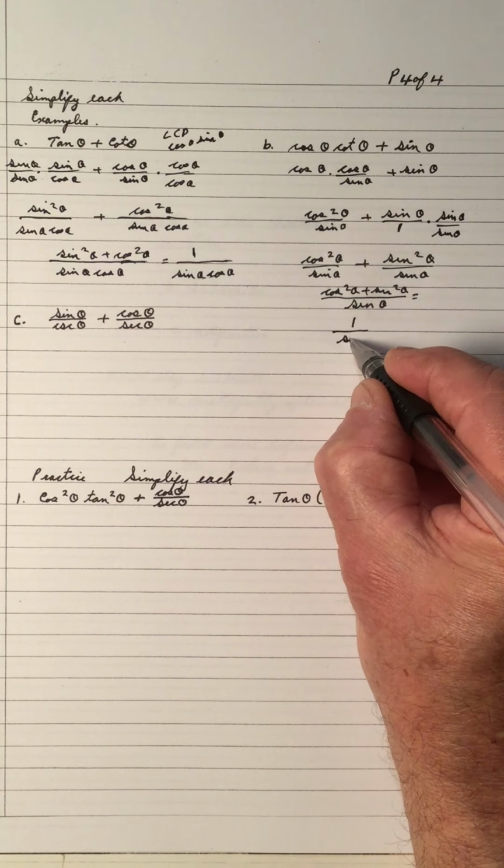So 1 over sine, you could go to cosecant. As an S, I need a C. So you could have 1 over sine or a cosecant. So notice this simplifies to 1 over sine or cosecant.